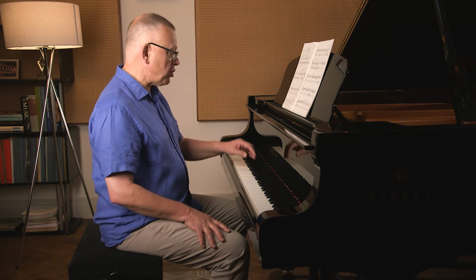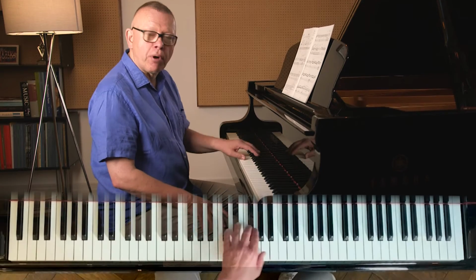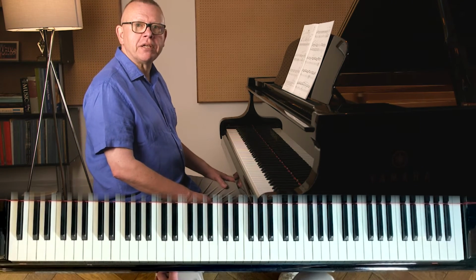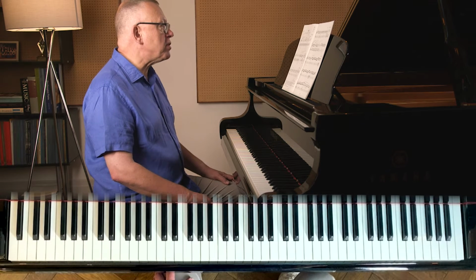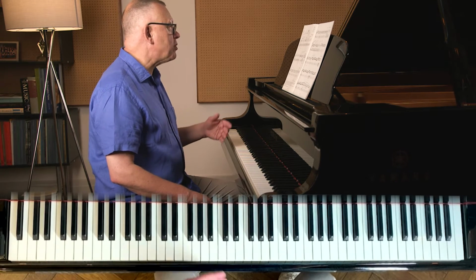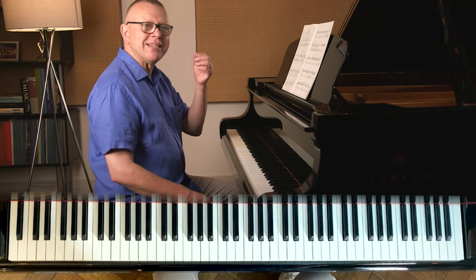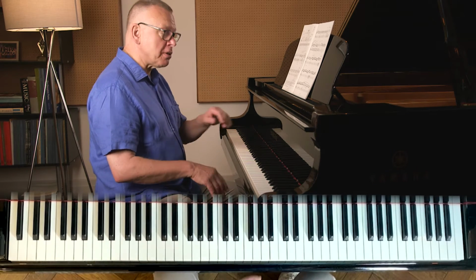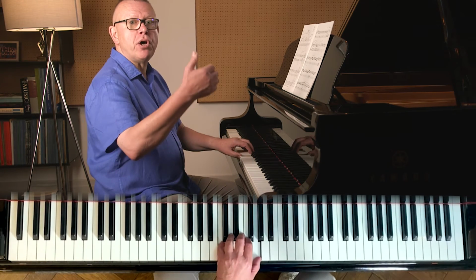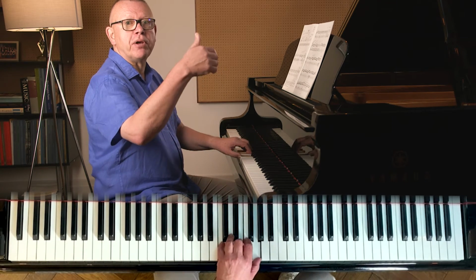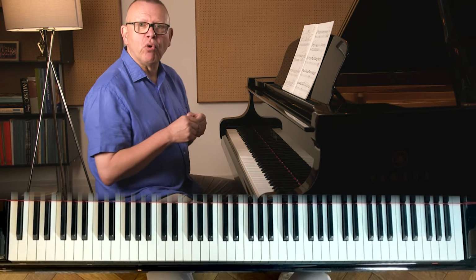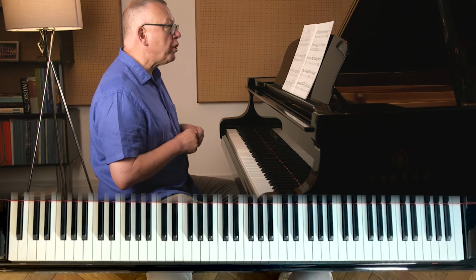And the second subject and the first subject both feature this Alberti bass, which is a broken chord. Very formulaic way of writing a broken chord. All of the classical composers did exactly the same thing. Haydn, Mozart, Beethoven, Kuhlau, Clementi, Czerny, everybody. The same sort of recipe, which is the bottom note first, the top note, and then the middle note, and then the top note again. Doesn't always have to be in that order, but that's the general order for the broken chord, the Alberti bass.